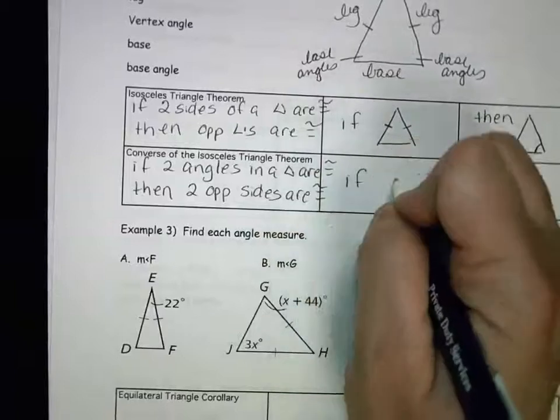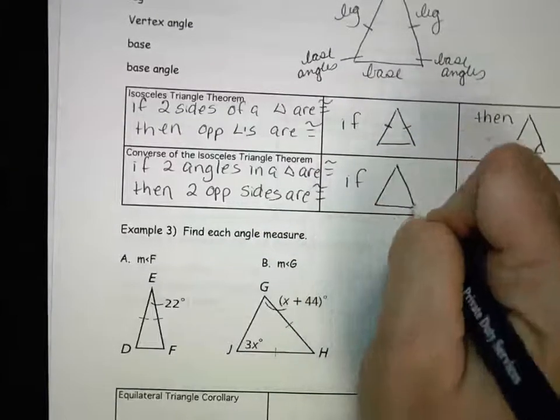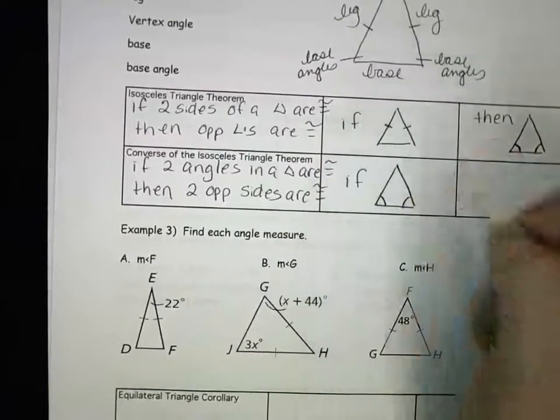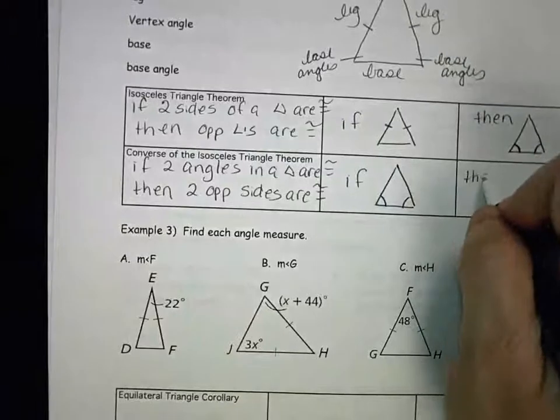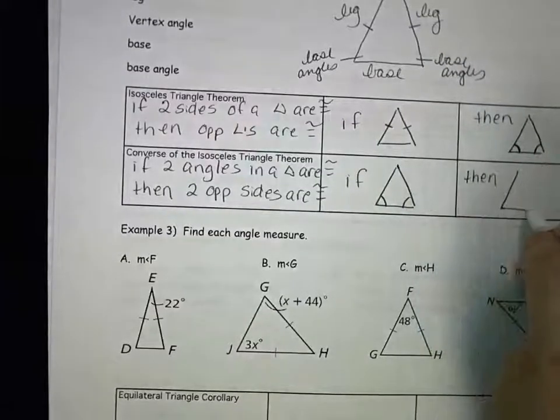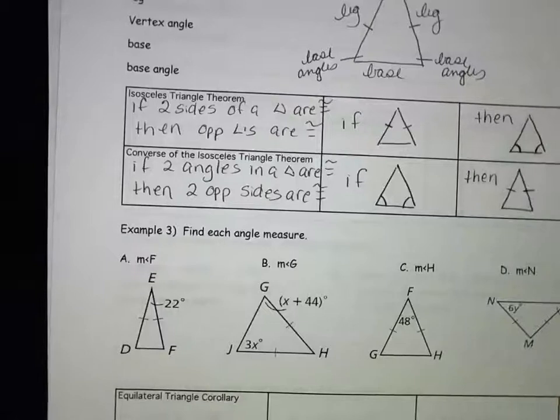So if we have these angles that are congruent, then we can say the sides are congruent. So we're either going to have two angles or two sides that are congruent.